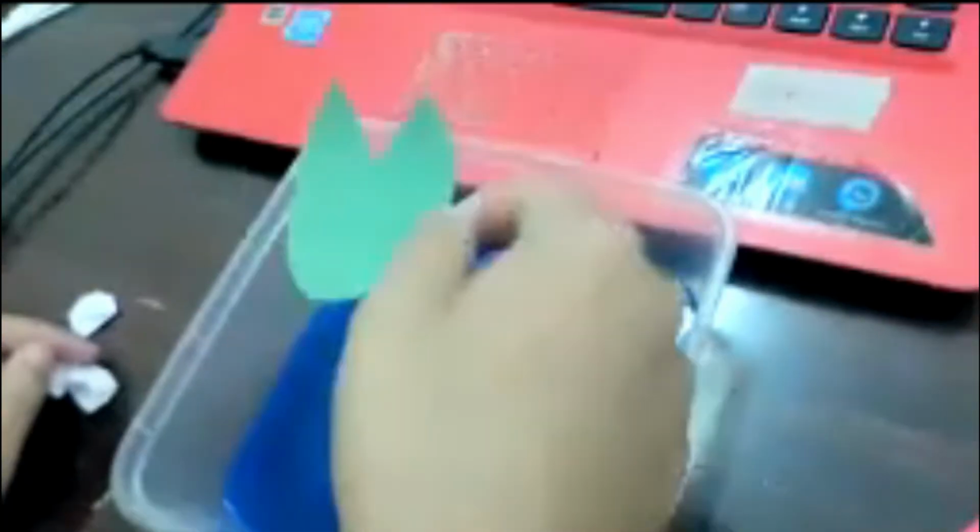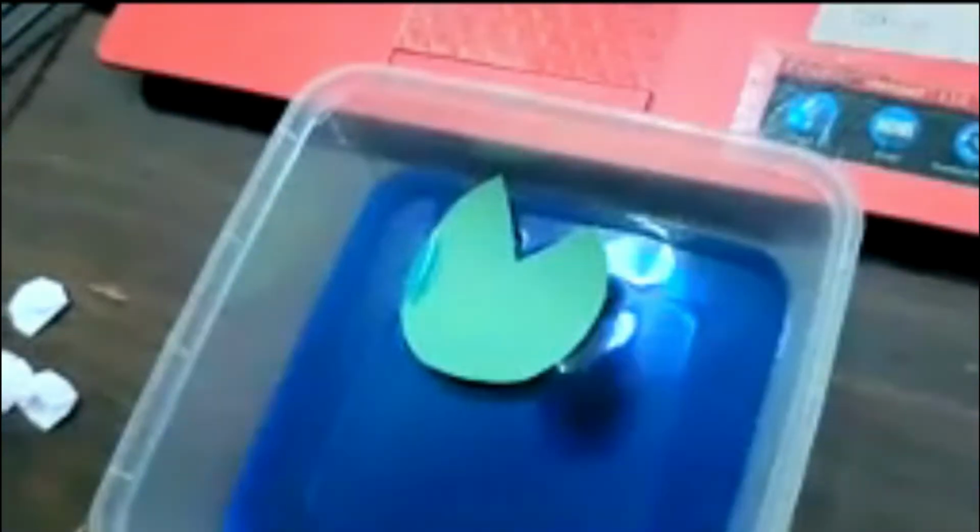So now let's put the leaves to the tray. Let's put this together. 1, 2, 3. Okay.